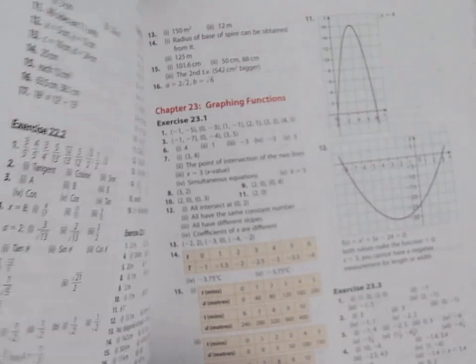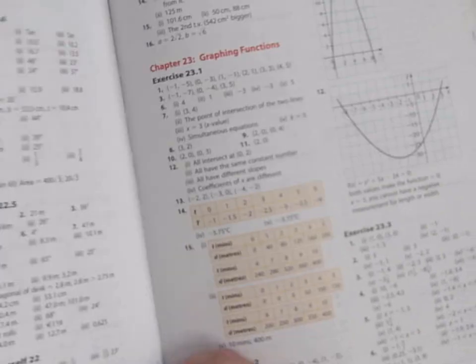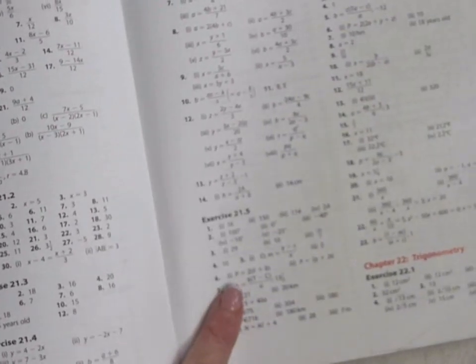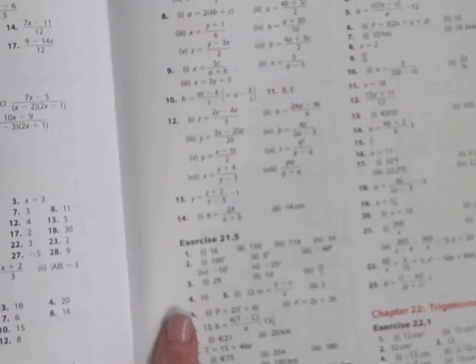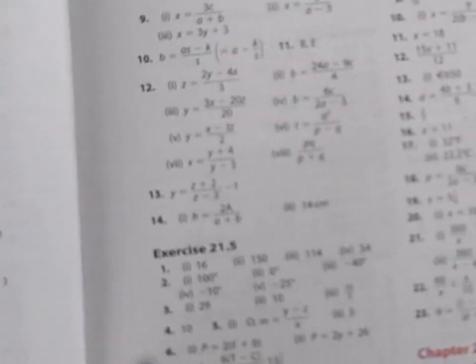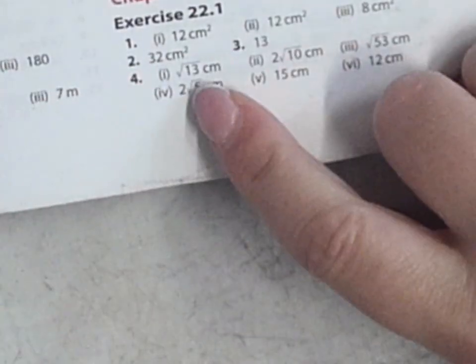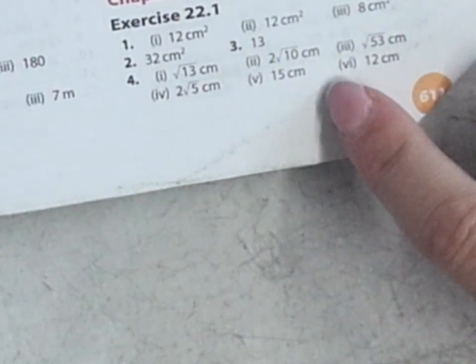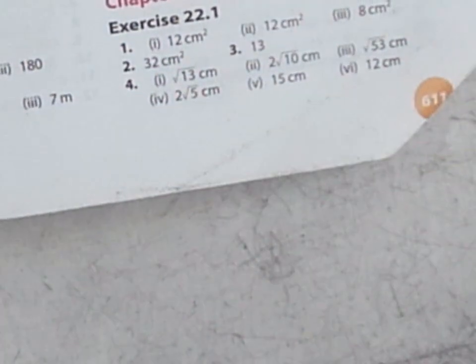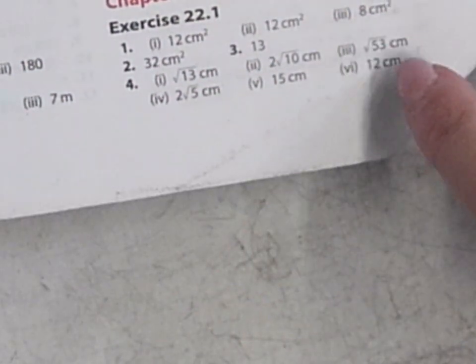Okay, so look very quickly down here at the bottom. Number 4, the answers are root 13, 2 root 10, so that'd be the square root of 40 if you want to write it like that.